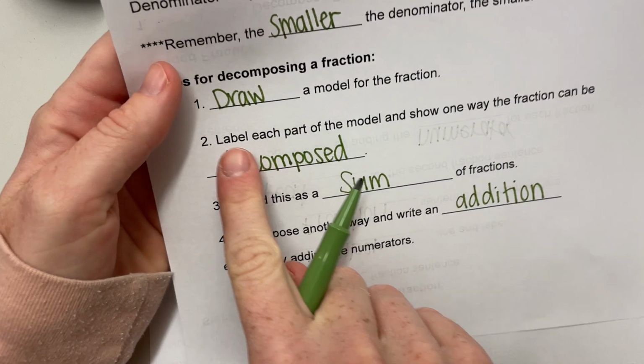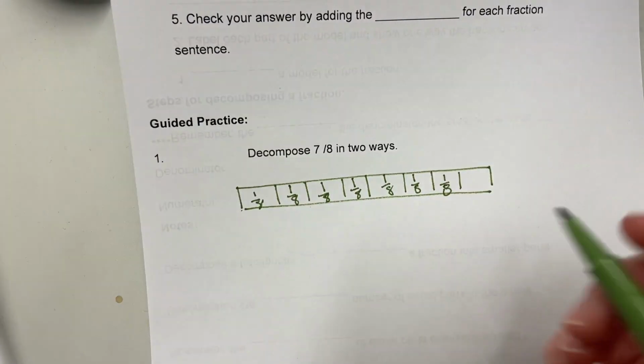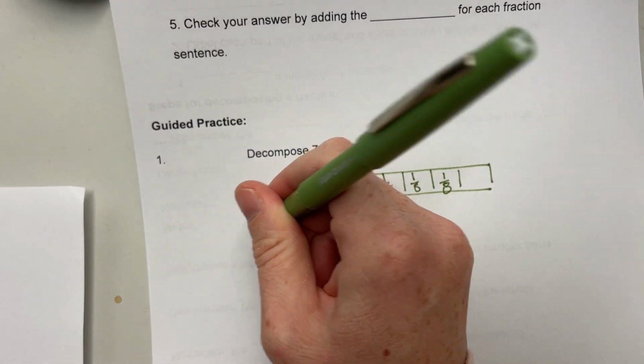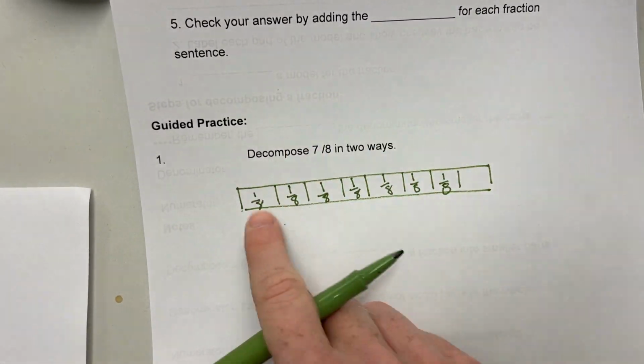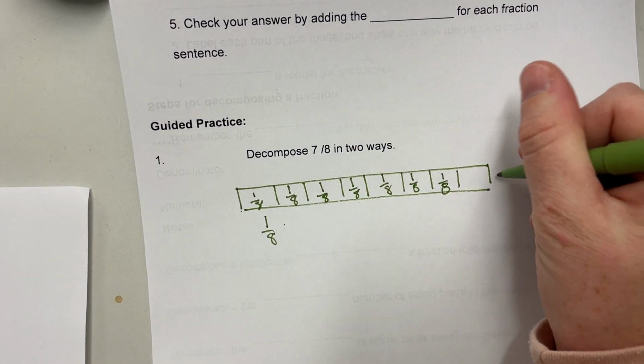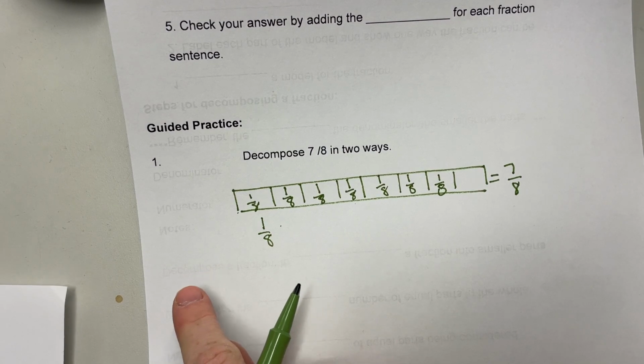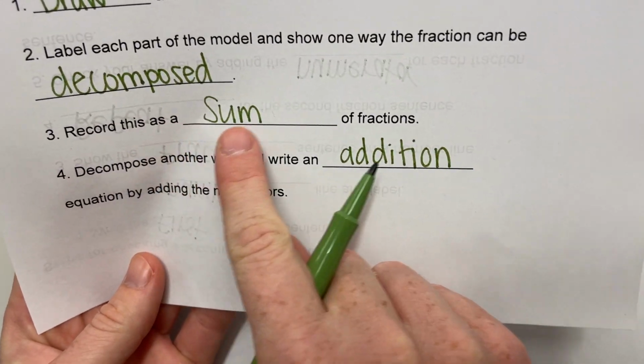My second step is label each part of the model and show one way the fraction can be decomposed. So I have 1/8, 1/8, 2/8, 3/8, 4/8, 5/8, 6/8, 7/8 equals 7/8. Sorry about this 1/8. I'm getting ahead of myself. Now I need to record this as a sum of fractions.